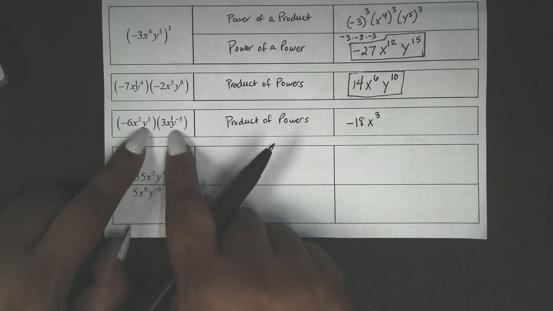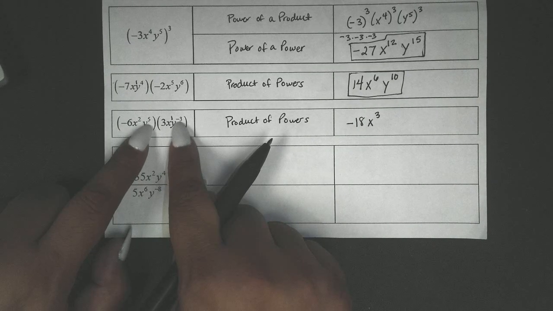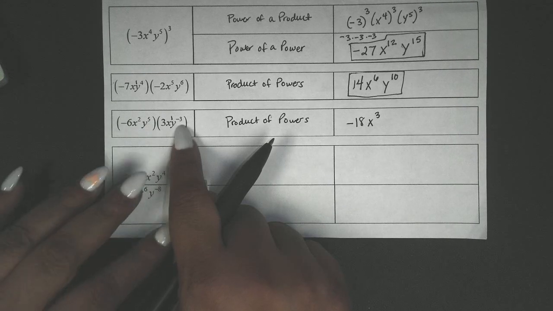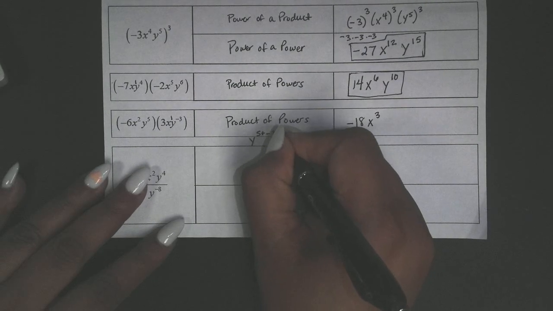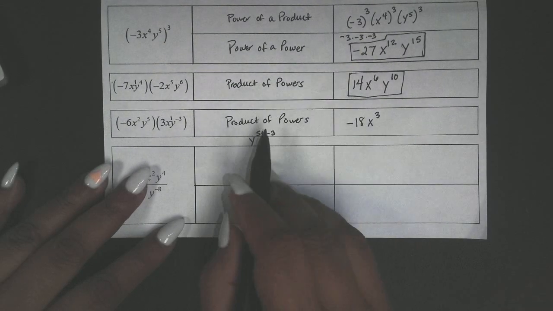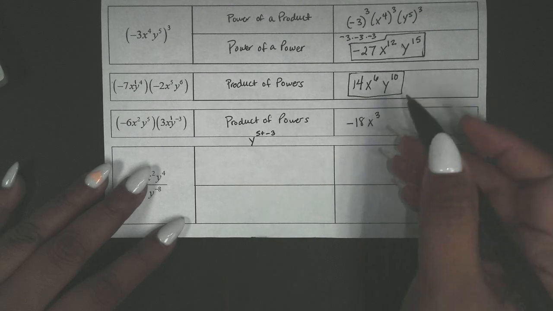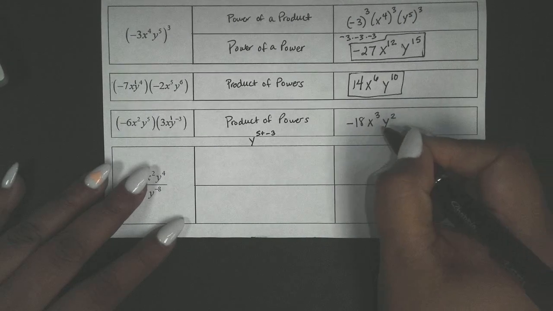And I'm going to do my y's now. y to the 5th times y to the -3. So I'm going to add these. What is 5 plus a -3? So y to the 5 plus a -3. Now 5 plus a -3 is the same thing as 5 minus 3. So this is going to be y squared.